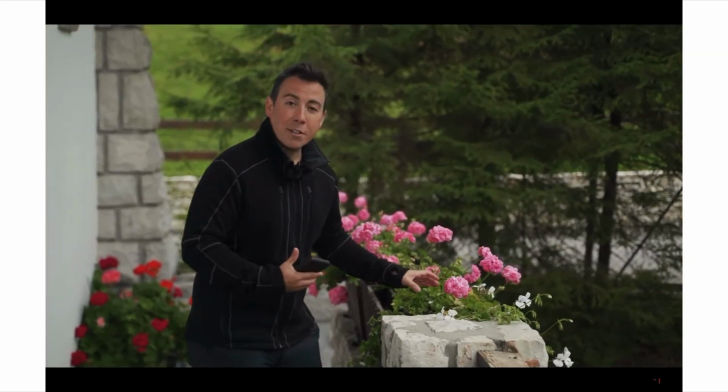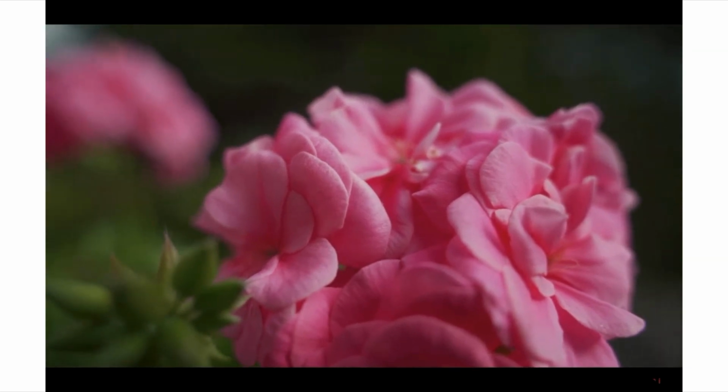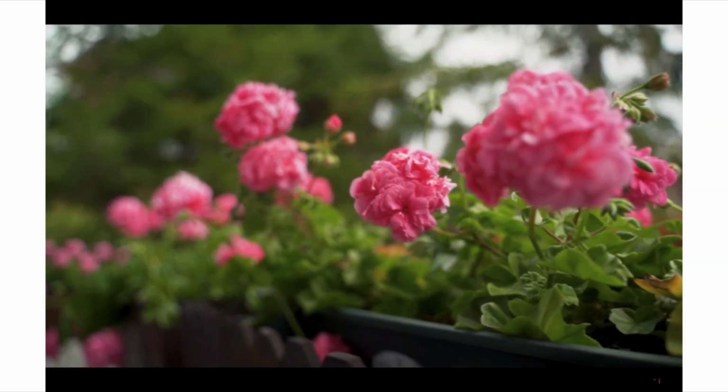So here we have this gorgeous flower. It has a lot of color. It has everything that we were looking for hours in the forest. But it's the fall. We don't have that color. So you can cheat a little bit. You can use flowers that are right in front of your door.